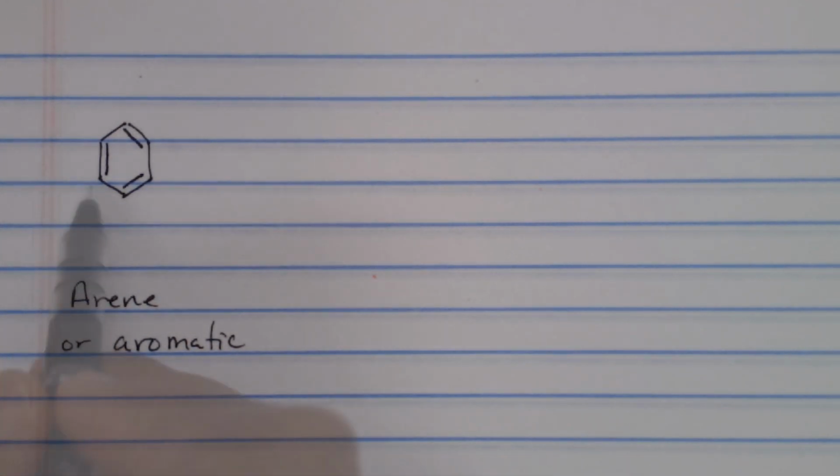And so these are double bonds, so these are pi electrons, and we call them conjugated pi bonds in a system. There's a functional group here that we'll come across. This is called an arene or aromatic functional group. All of these carbons are sp2 hybridized.